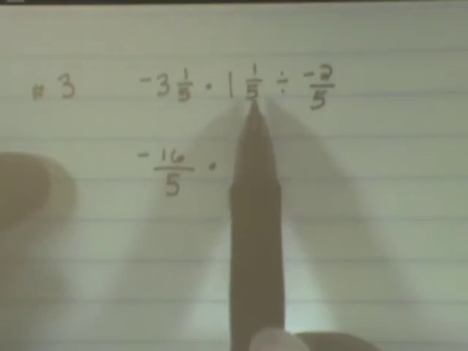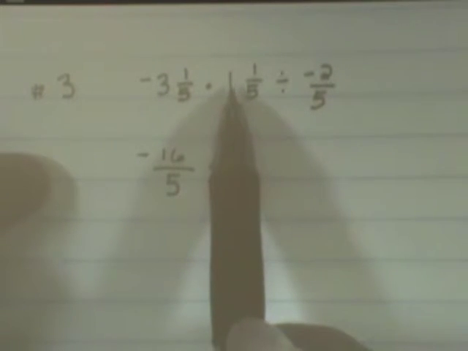The sign is always put on as a last step. So again, I say negative 16/5 times. I go to the second term. 5 times 1 is 5. 5 plus 1 is 6. So this becomes 6/5. Divided by negative 2/5.